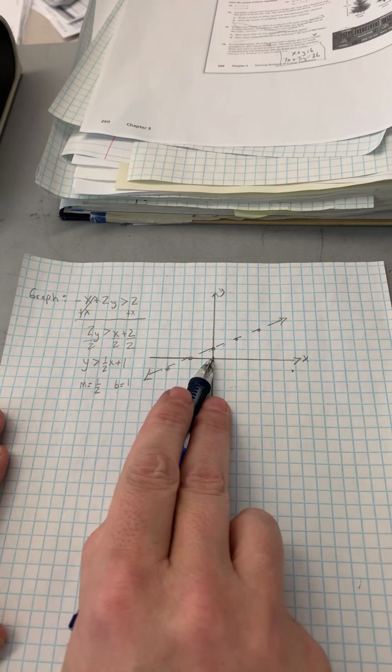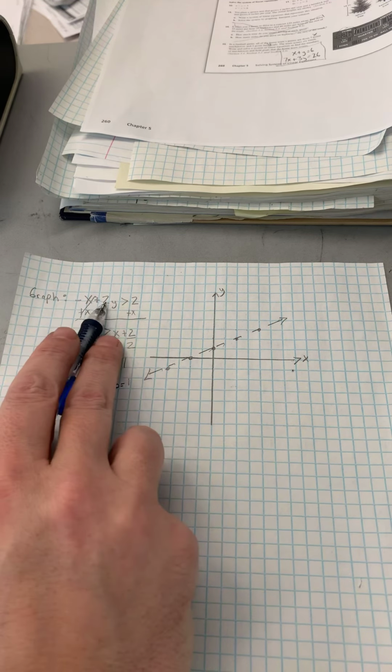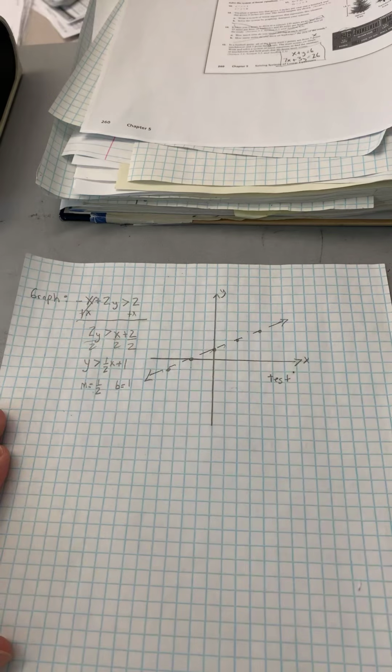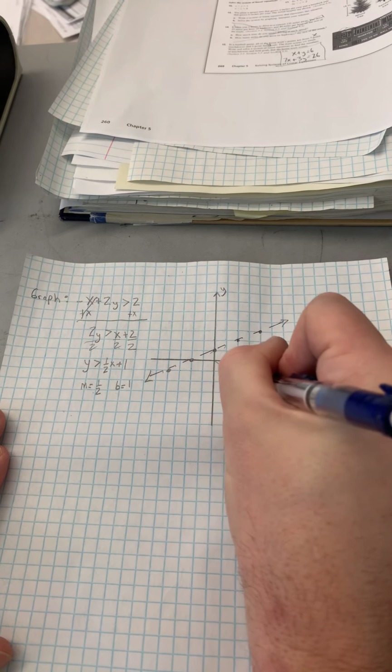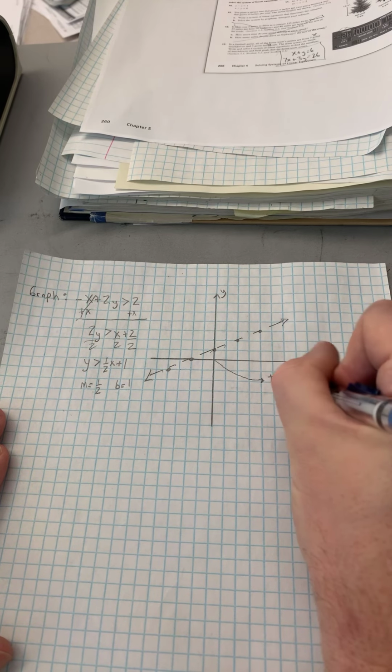So in this case, I'm going to choose to test the point 0, 0. Why? Because it's not on the line and it's really easy. Look at how easy it is to test this. I'm going to test that point right there, which is 0, 0.